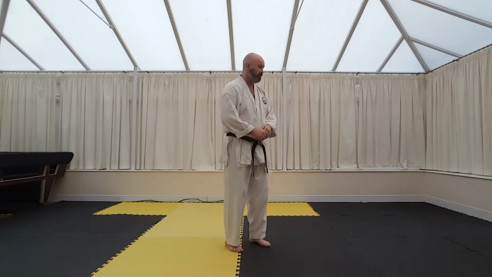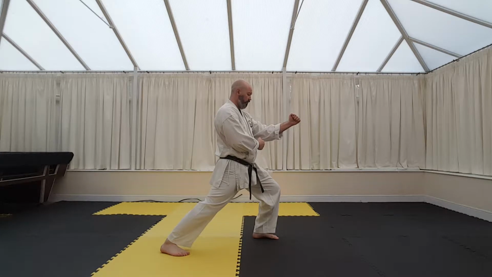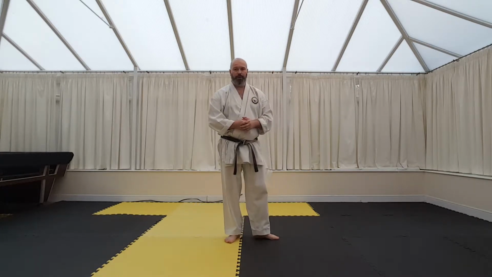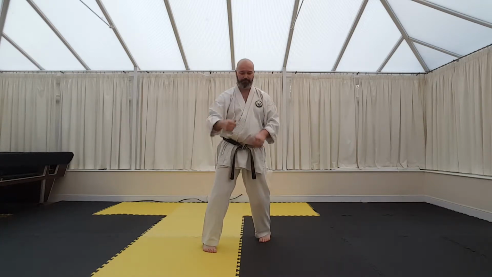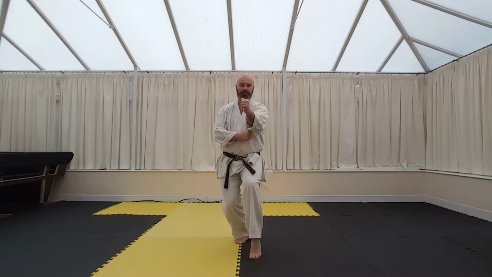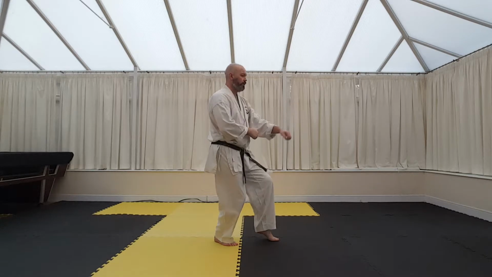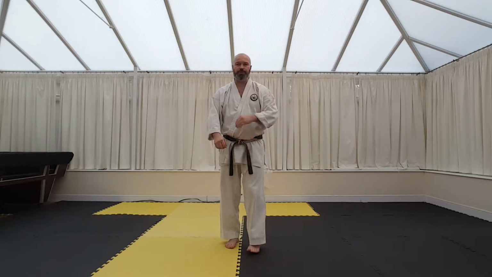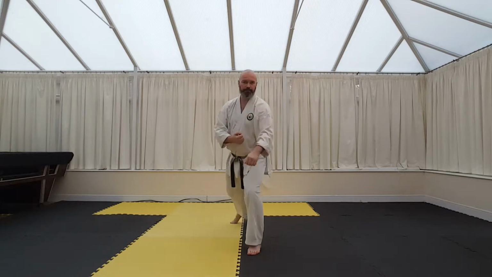We then have Zenkutsu Dachi, long forward stance. We also have Sanchin Dachi, pigeon toe stance or hourglass stance. Neko Ashi Dachi, cat stance. Kokutsu Dachi, back leaning stance.